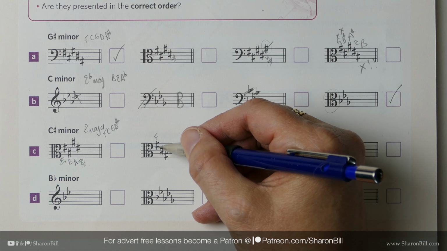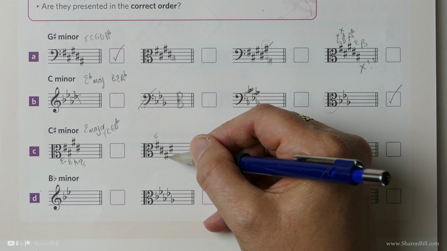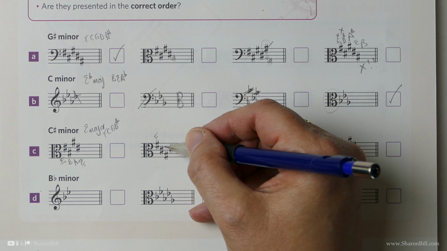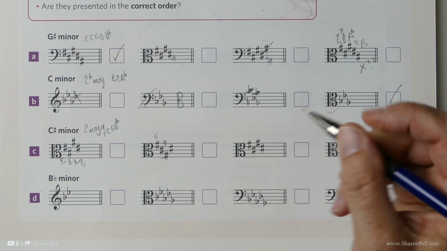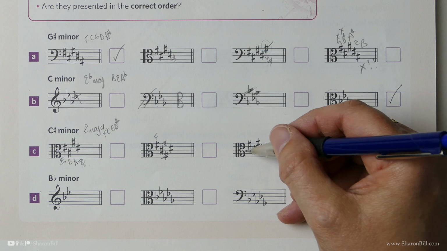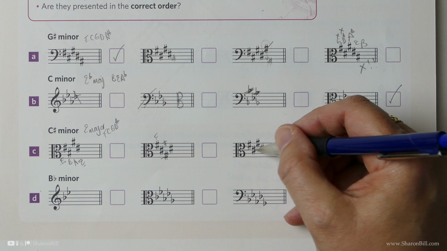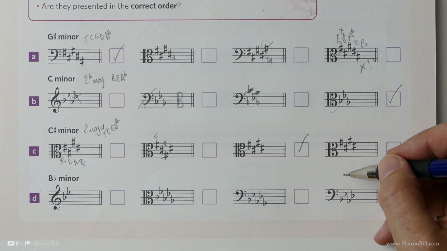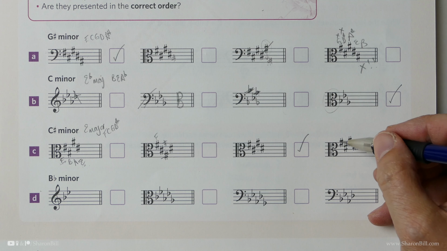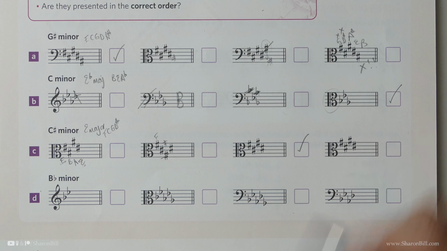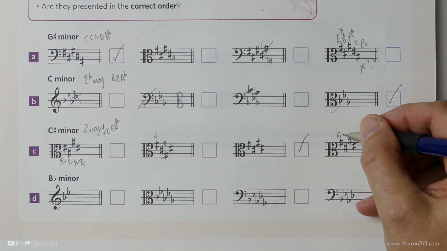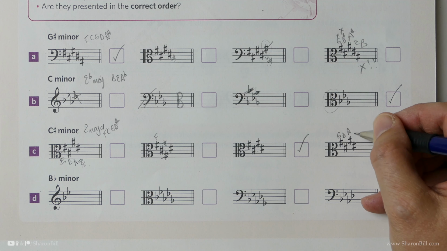So we have C, D, E, F sharp. That's okay. C sharp. Now this G sharp should be here. C, D, E, F, G. So that's wrong. Now here we have C, D, E, F sharps, C sharps, G sharps, D sharps. That's correct now. And then let's see why this one is not, everything's one step too high, isn't it? So that's wrong. Actually, what we've got here is a G sharp, a D sharp, an A sharp, and an E sharp.